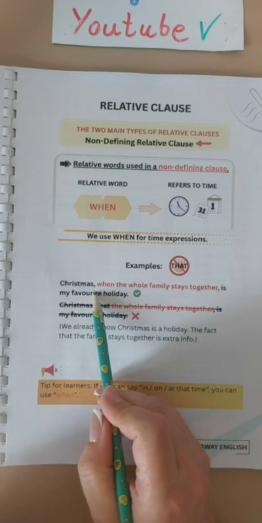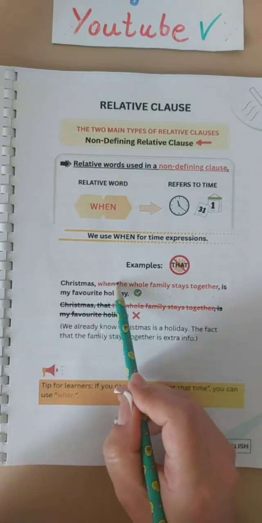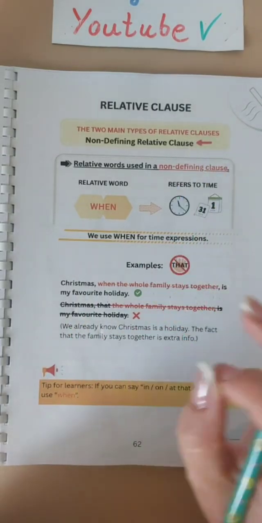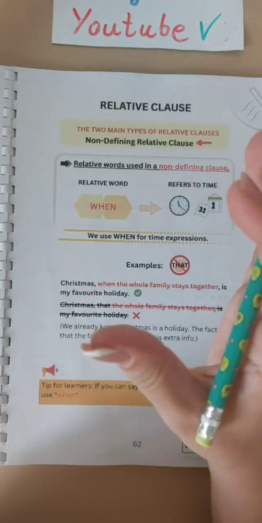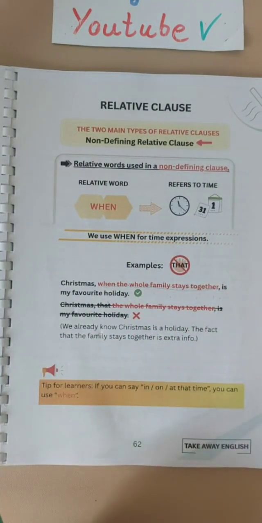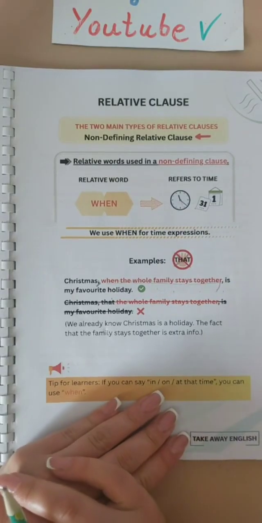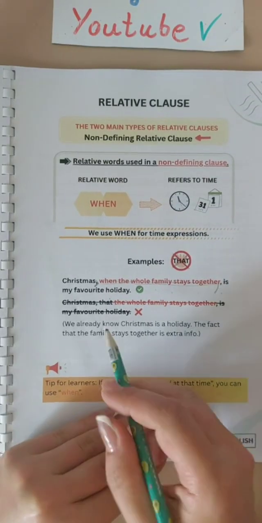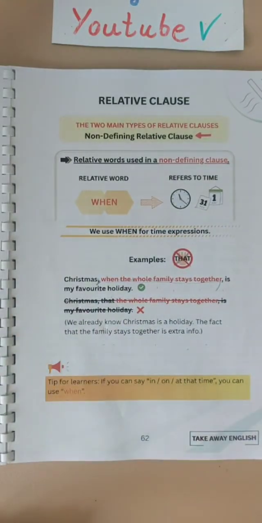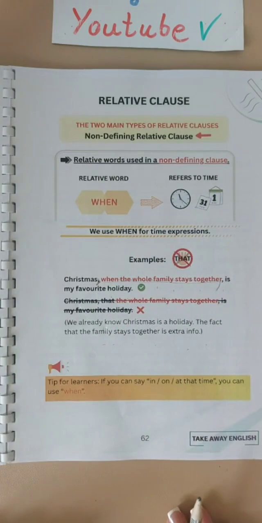Christmas, when the whole family stays together, is my favorite holiday. When the whole family stays together, it's extra information. Christmas is my favorite holiday. The sentence is complete. The sentence makes sense, right? Even without this information. And of course, again, when we see commas, we cannot use that. Okay? We already know Christmas is a holiday. The fact that the family stays together is extra information. And again, when we use when for time, we don't need prepositions, okay?